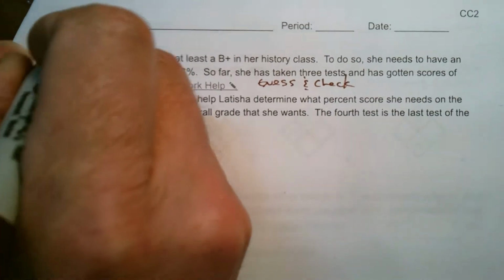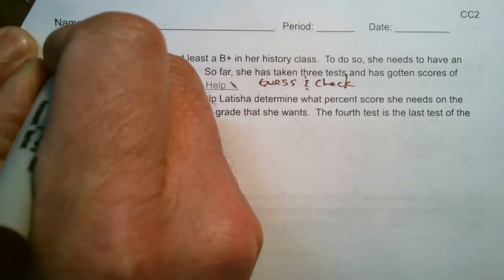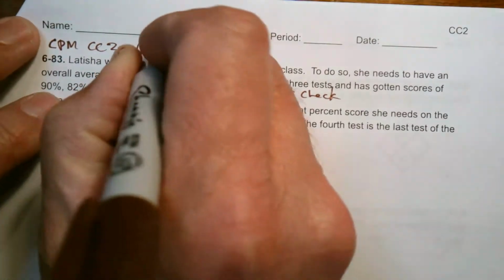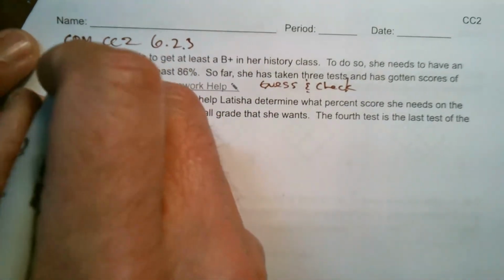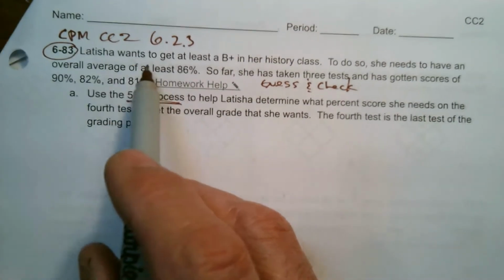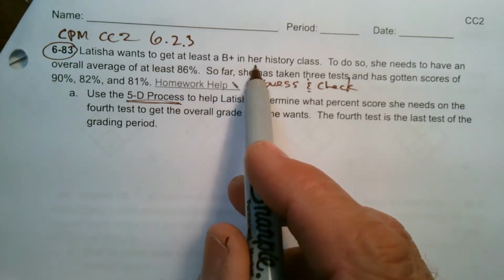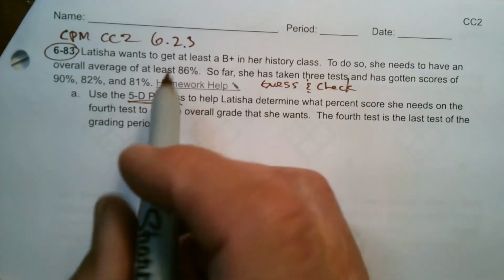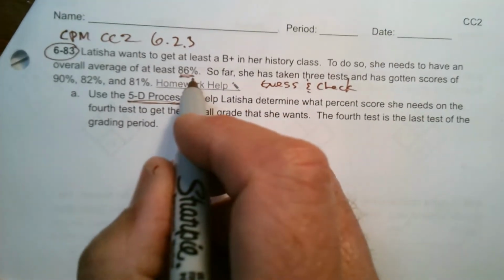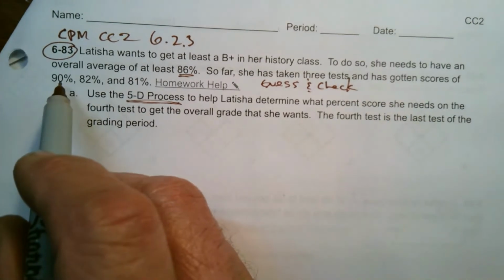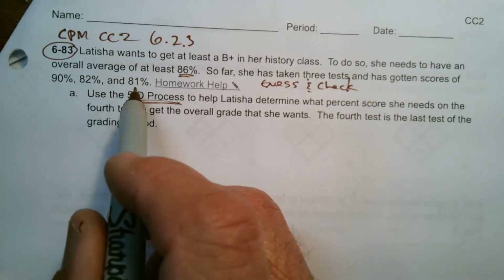We'll go from there. This is CPM, as I'm pulling this from CPM Course 2, section 6.2.3, and it's number 6-83. So it says Letitia wants to get at least a B plus in her history class. To do this, she needs to have an overall average of at least 86%. So far, she has taken 3 tests and has gotten scores of 90%, 82%, and 81%.